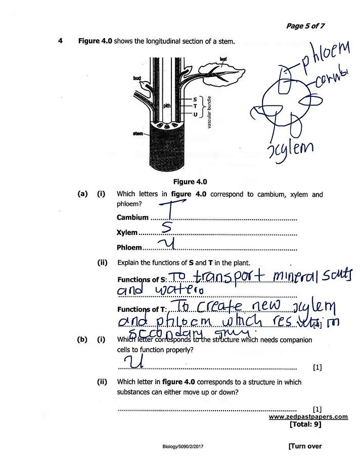Which letter in figure 4.0 corresponds to a structure in which substances can either move up or down? So it's U, phloem. The function of phloem is to transport manufactured food. Manufactured food can go up or down depending on the need of the plant, or depending on where the parts that need food are located.